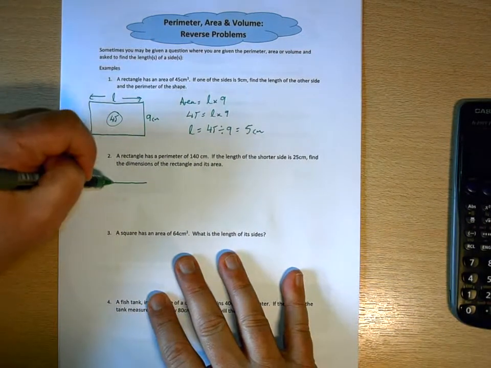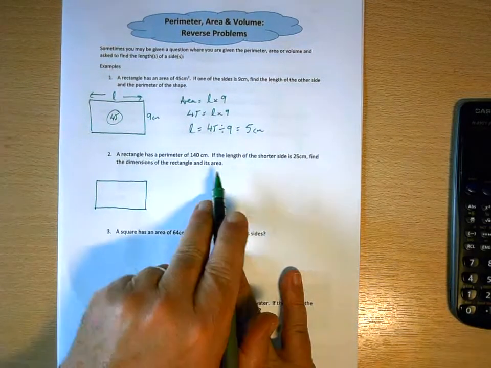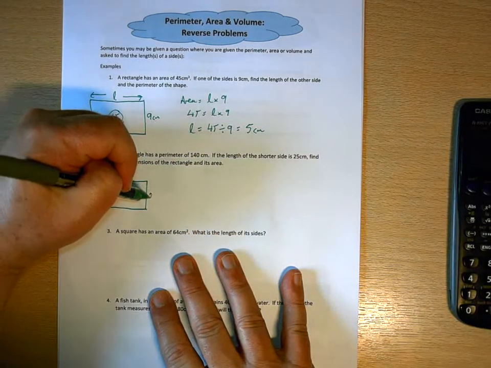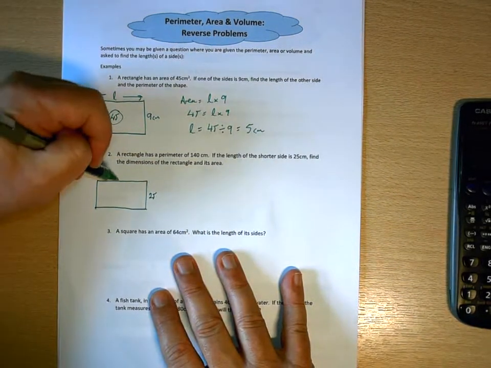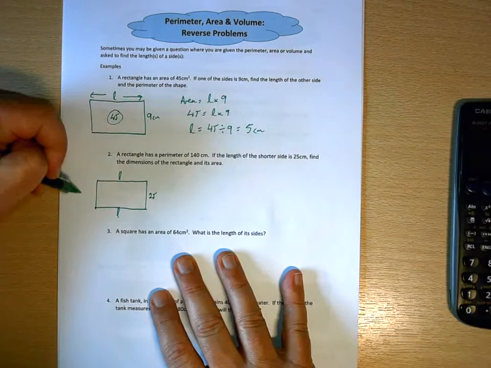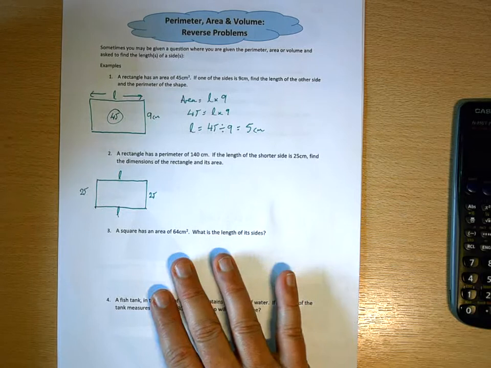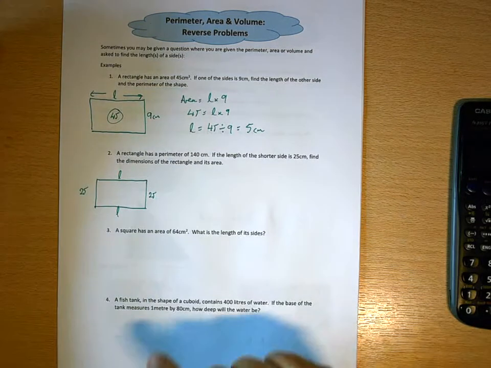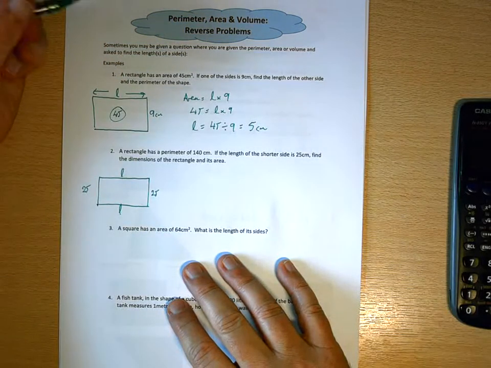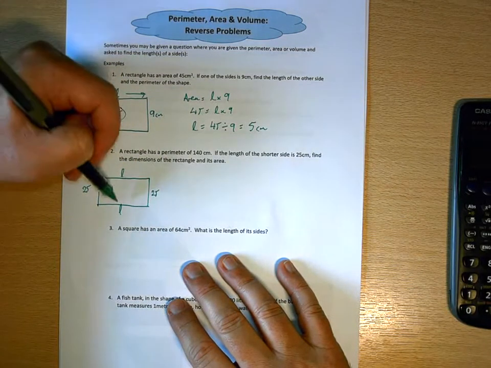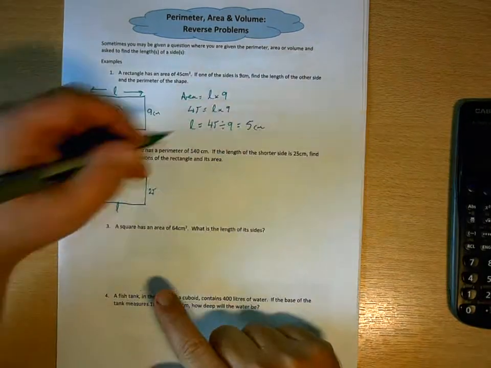A rectangle has a perimeter of 140, still on a rectangle. The length of its shorter side is 25. Find the dimensions of the rectangle and its area. So I know that the total distance around that is 140. If I take off the two sides I know, that will leave me with the two lengths that I don't know, that have to be the same.